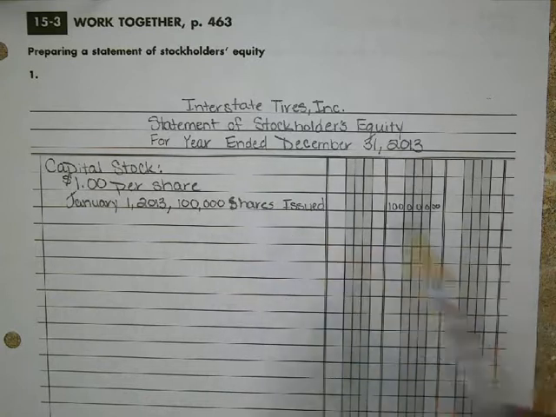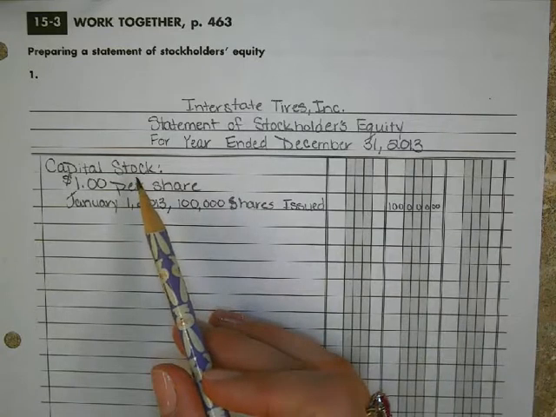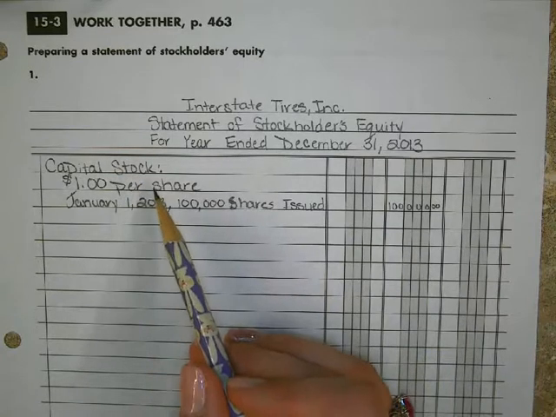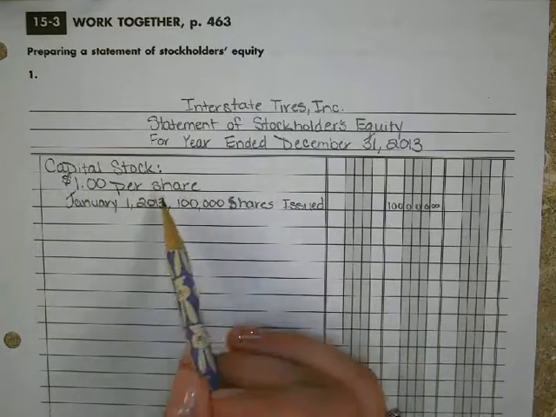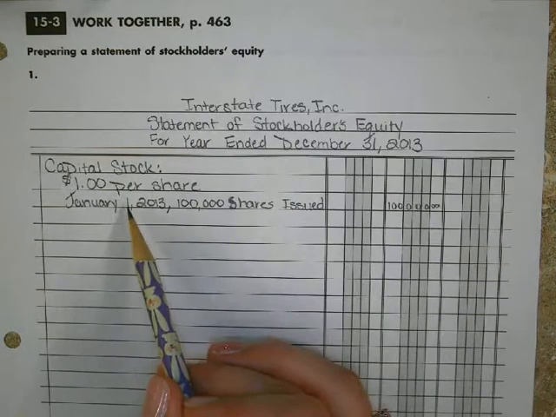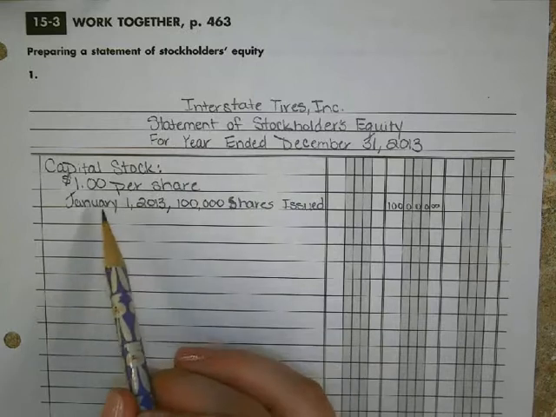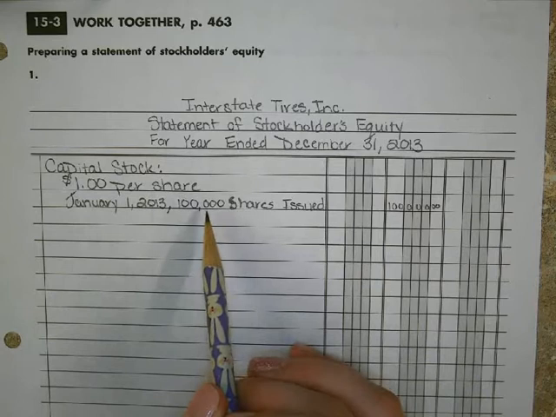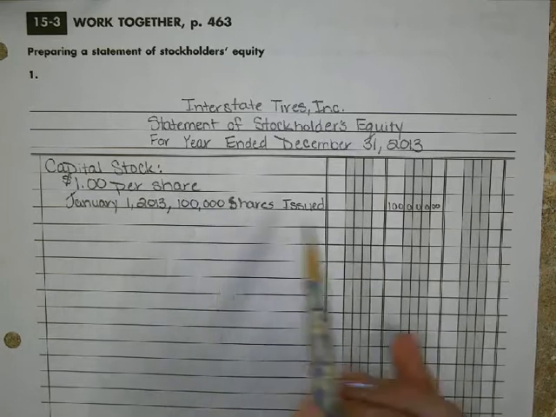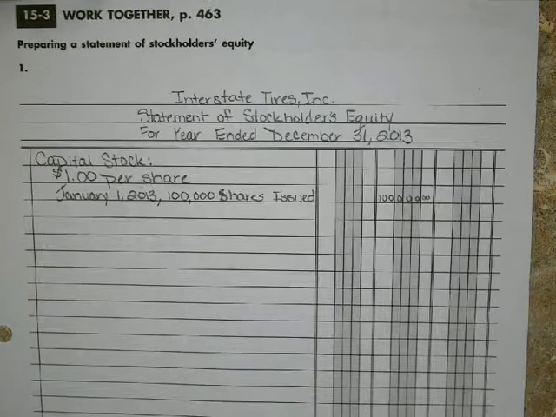Okay? We started that first section with our capital stock. Our first thing that we needed to write down was the price per share, so we have $1 per share. Then we had to look at the beginning inventory kind of thing, okay? So at the beginning of the year, we had 100,000 shares that were issued. How did we get 100,000 here for our number? We times the number of shares that we have times the amount per share. Now it's only $1 per share, so that's pretty easy math for us. So it's just $100,000 worth of shares that we have at the beginning of the year.